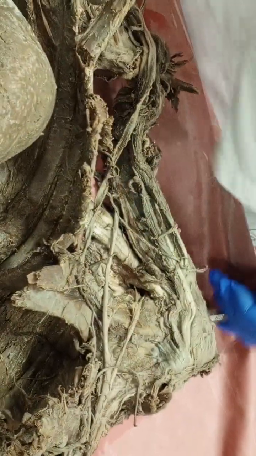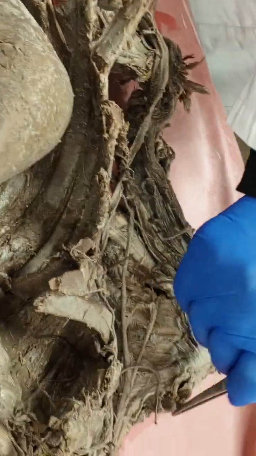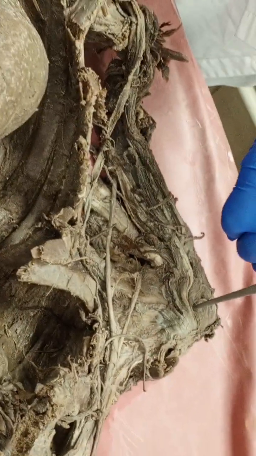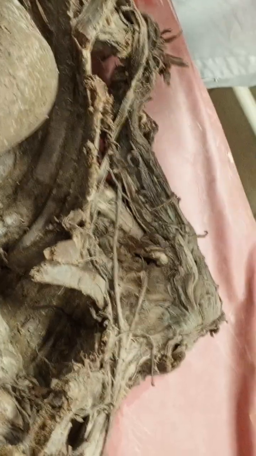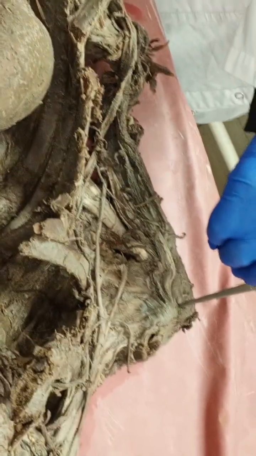Meeting the anterior one from the back comes the posterior circumflex humeral, and from above comes the thoracoacromial. And they will do anastomosis, an arterial net around the shoulder joint, the arterial plexus.